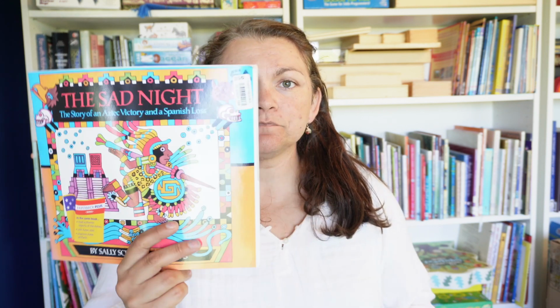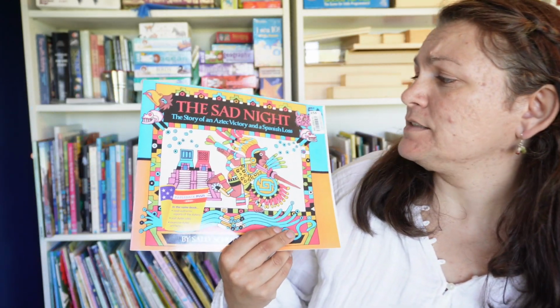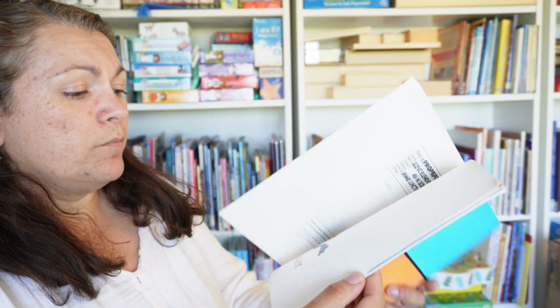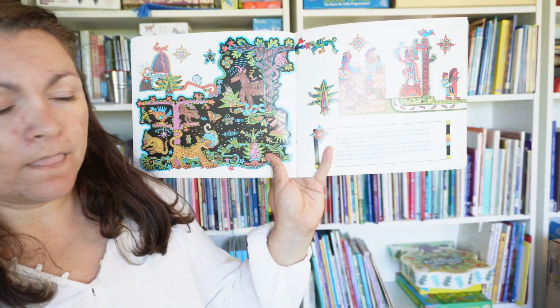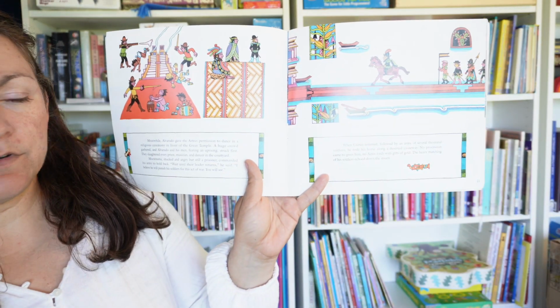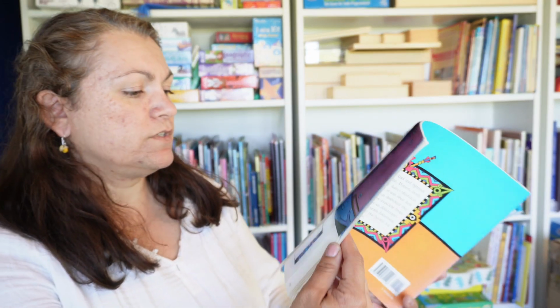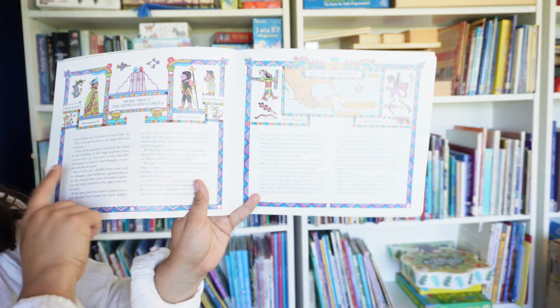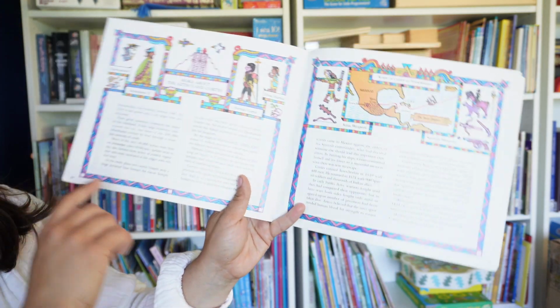Then I have these 2 books. So this is The Sad Night. It's actually the story of an Aztec victory and a Spanish loss. It's a really cool description of what happened, but the reason it's sad is because it was like the last hurrah before the Spanish did take over. So this is about a battle with Cortez.